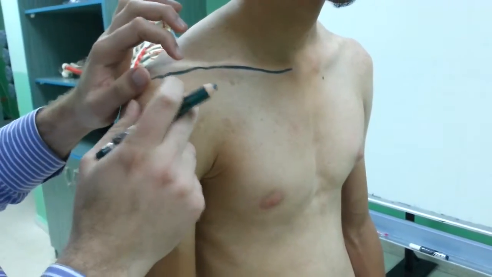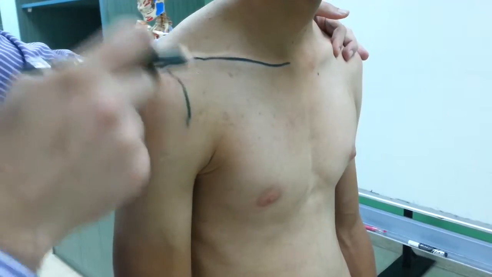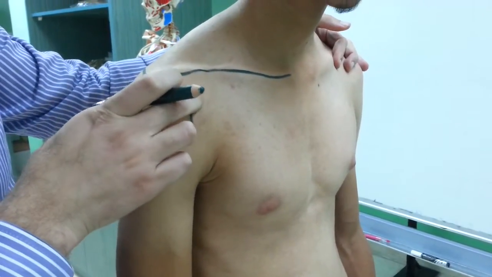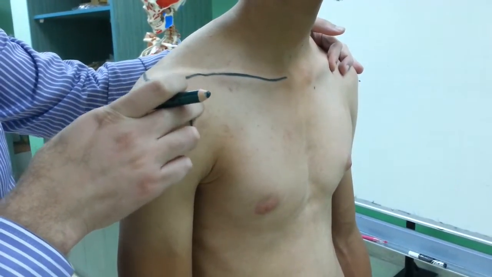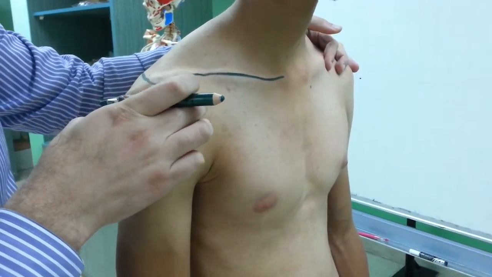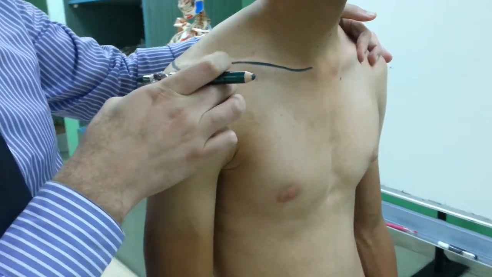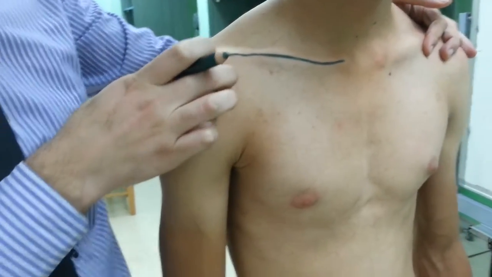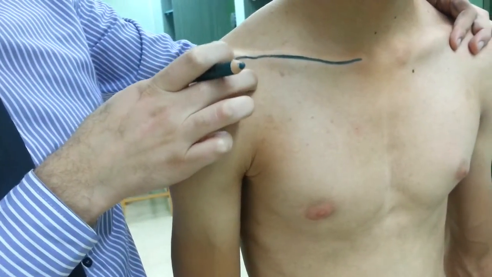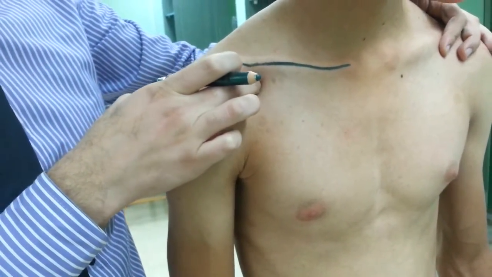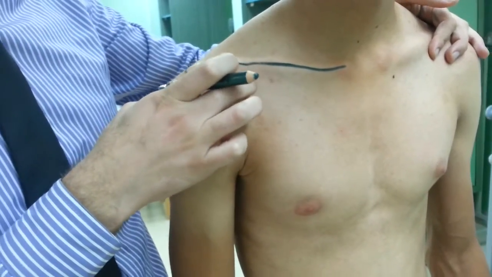Now from the middle of this curve, we go to the medial side. We can find bone here. There's some bone here, some bone here, no bone here.